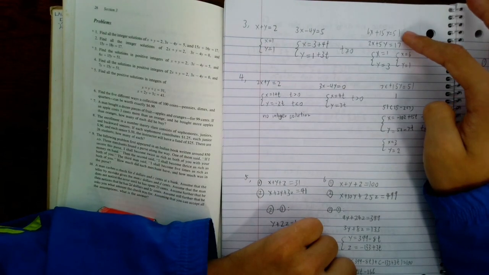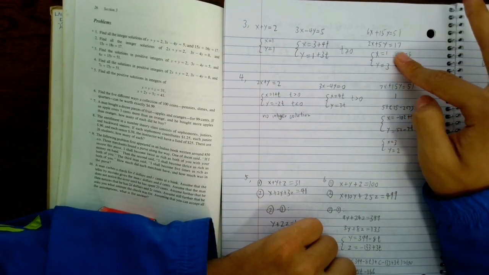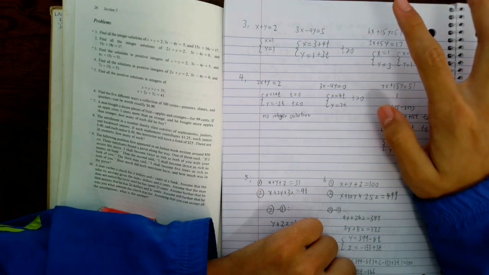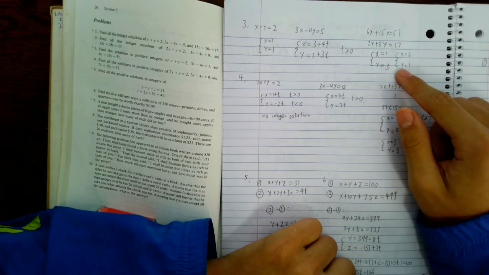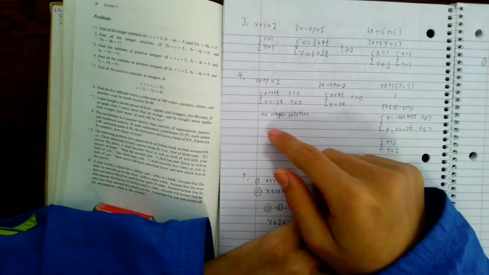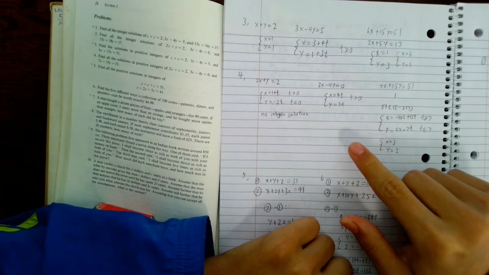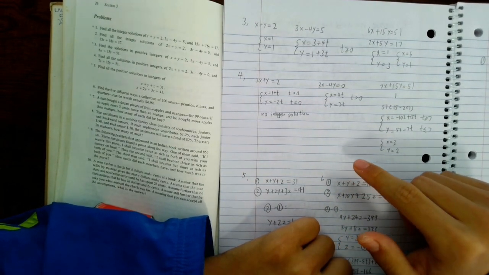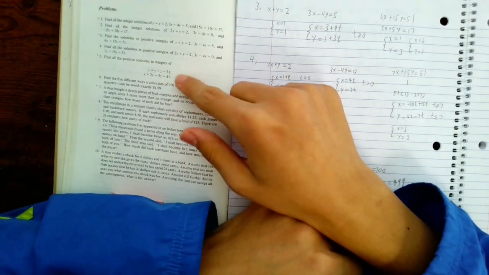And this one we simplified. We divided the number 3 from every single term on the left and on the right, and we get those two integer solutions. There is more to it, so just check your work. I'm not going to repeat myself. And let's see question number 5.